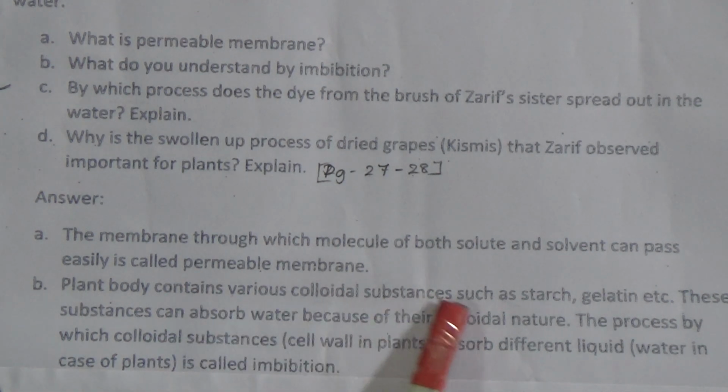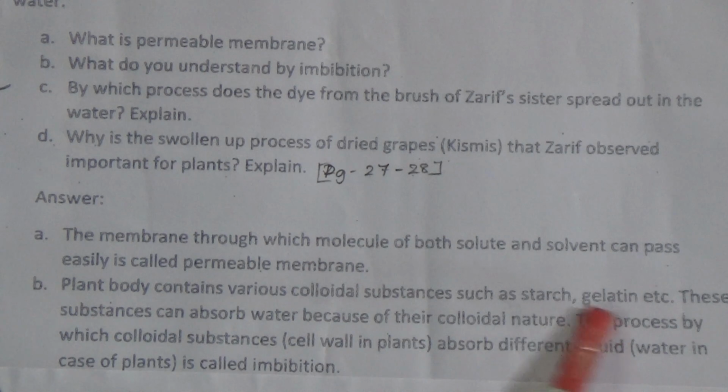contains various colloidal substances such as starch, gelatin, etc. These substances can absorb water because of their colloidal nature. The process by which colloidal substances, that means the cell wall in plants, absorb different liquids, water in the case of plants, is called imbibition.